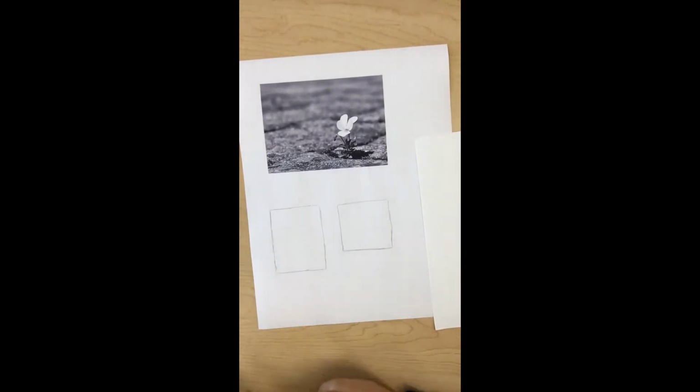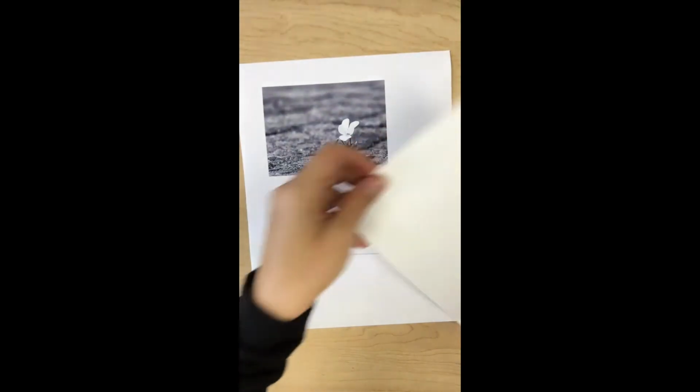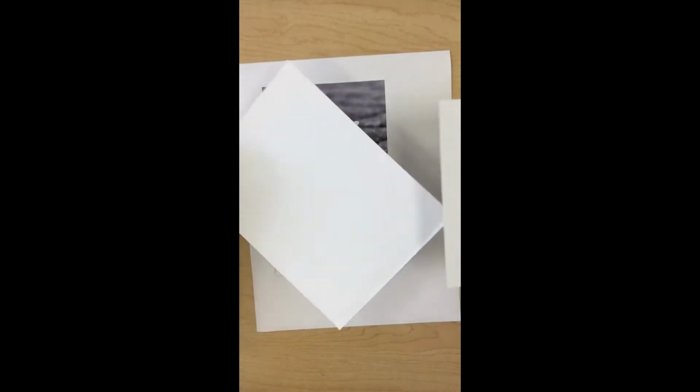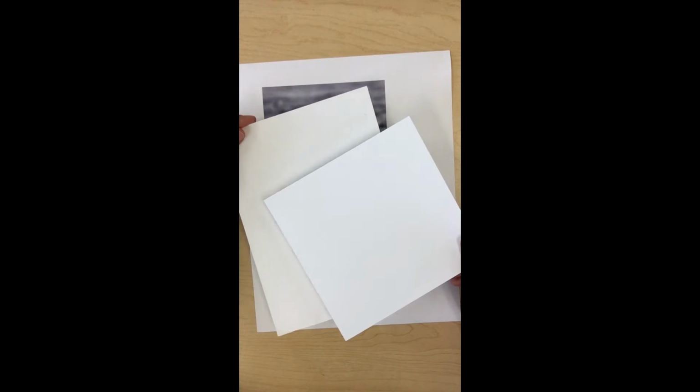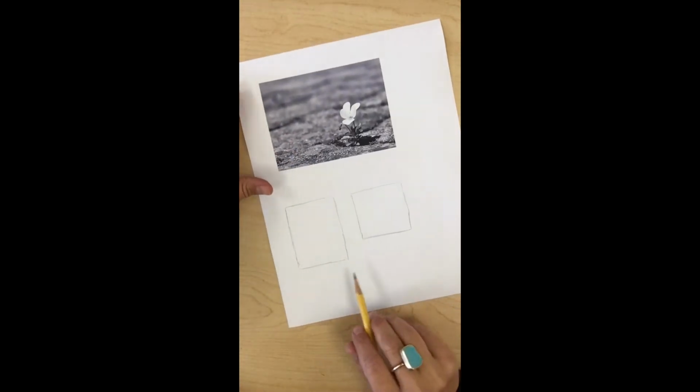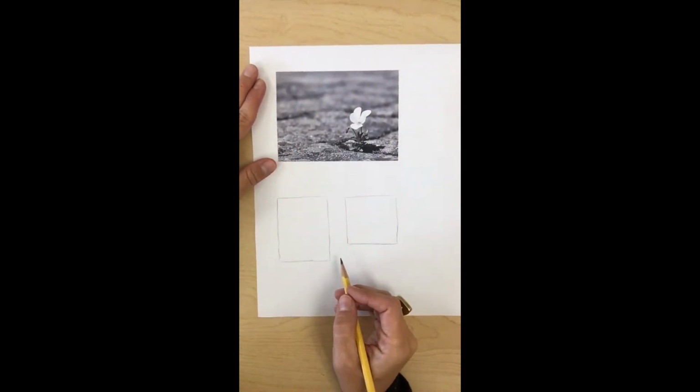Okay, this is step 4. This is all about the drawing. So you have a couple of options. You need to choose which kind of paper you want. Do you want a rectangle? Do you want a square? I'm going to just do a little quick sketch here so you can kind of see what I'm thinking.